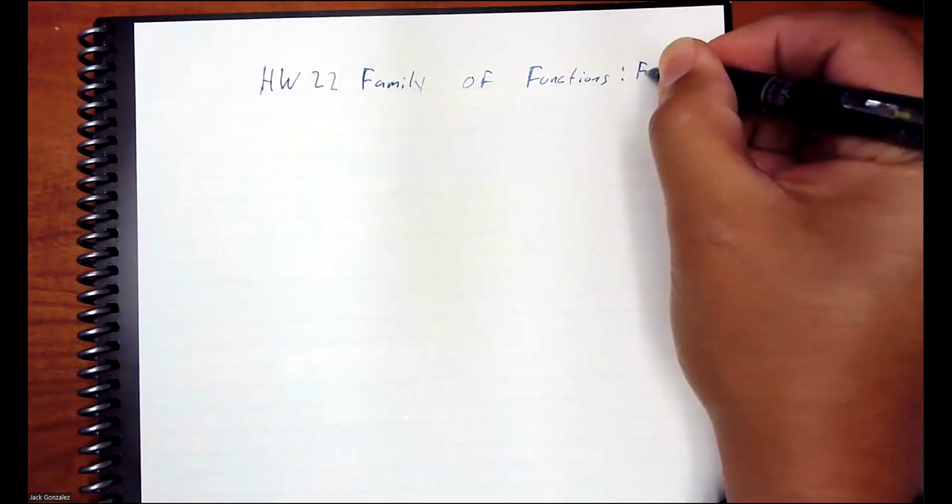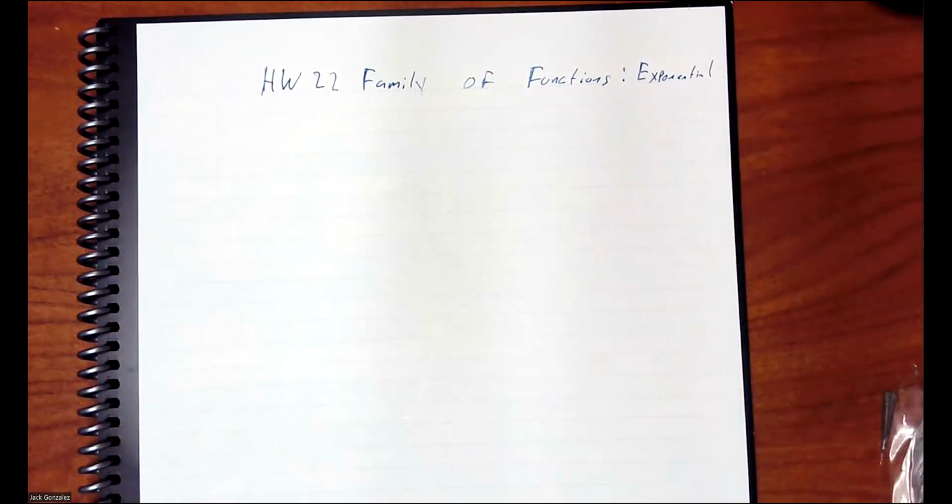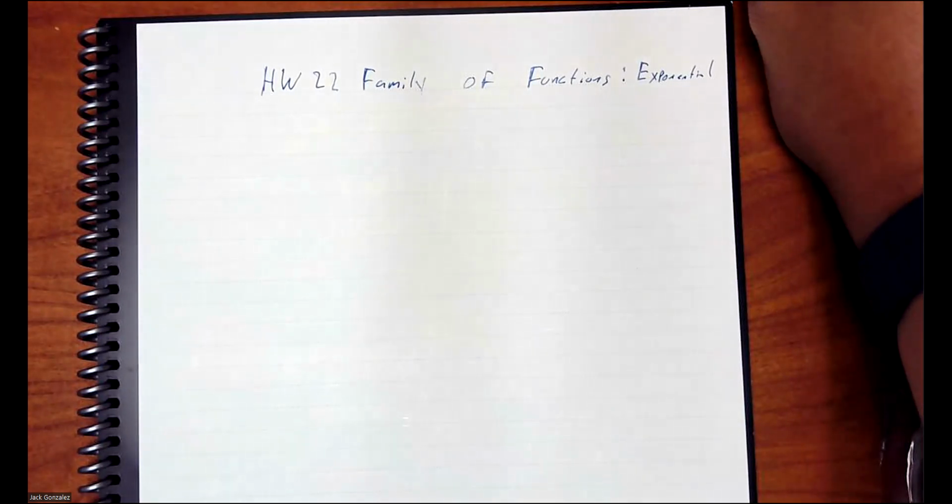Exponentials and logarithms. We don't have a lot of time to go in depth into that, but you already have at some point in your life.